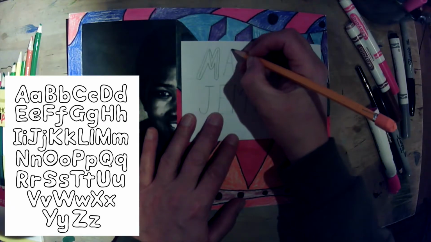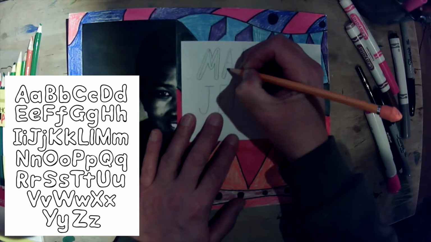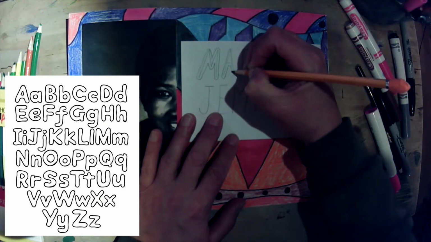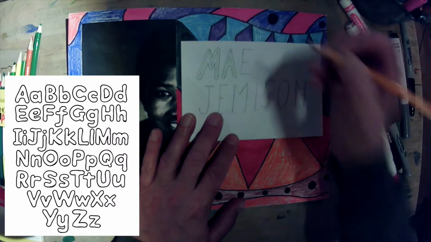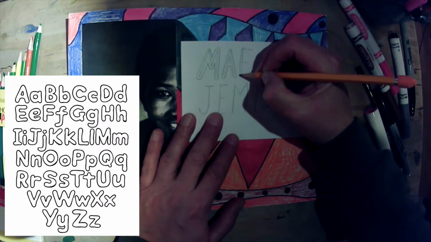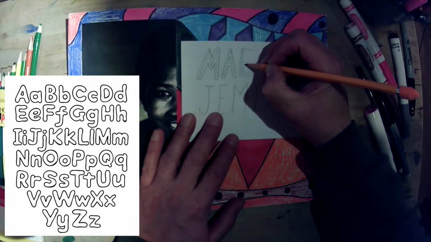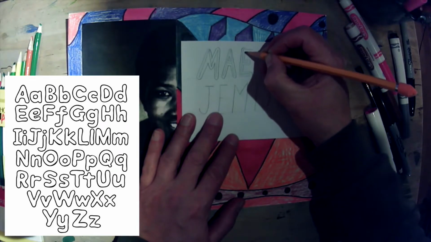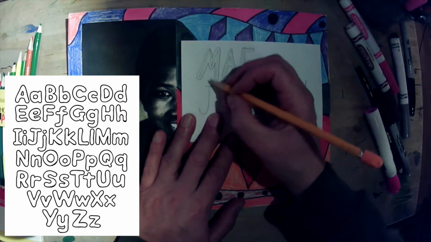So there's the M. Now I'll go around the A. Once I make the turn, I go back up. Try to stay away from your written lines. So you're just kind of creating a bubble, just like the word bubble letter, a bubble around the initial lines. And that's no problem. There's a first name.